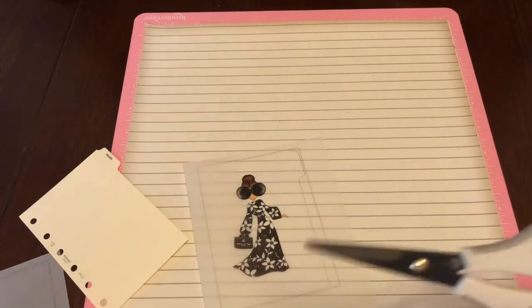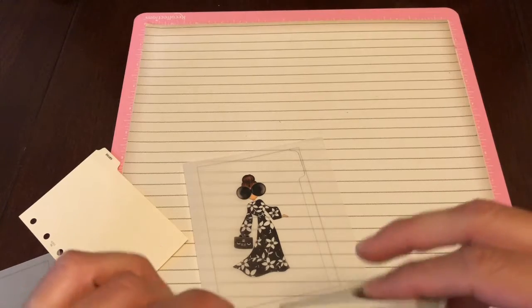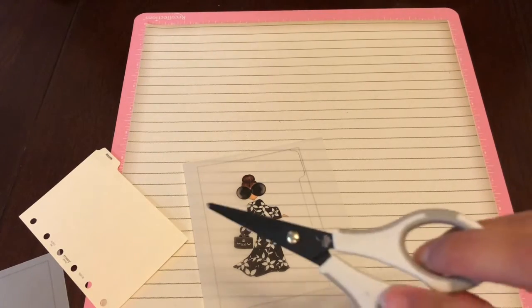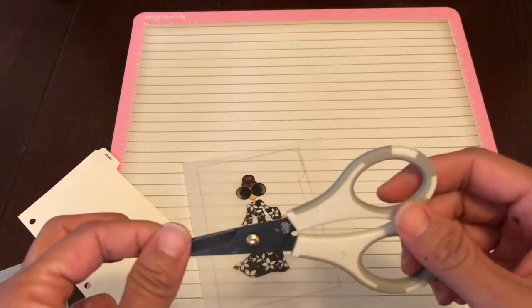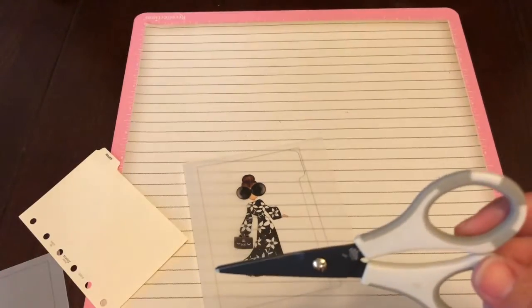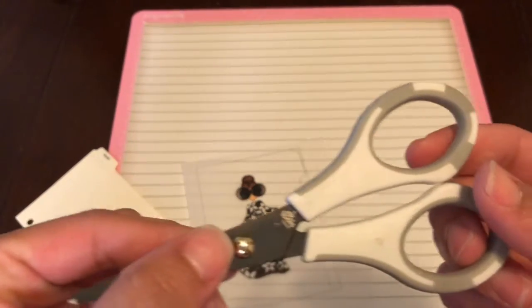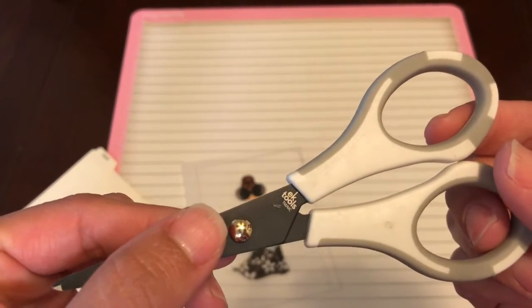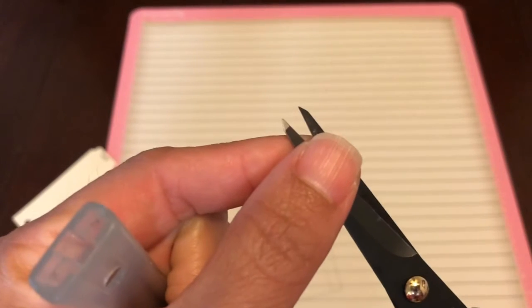Now, the scissors, you can use any scissors, but let me tell you that I swear by these scissors. I purchased 2 of these just so I can have an extra one. I carry one in my planner supply bag, and this one I leave at home. This one is the ELLE Tools, and it's really pointy and really thin from the top.